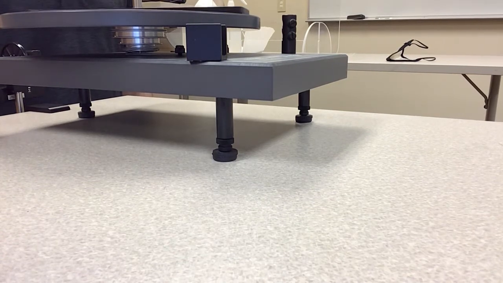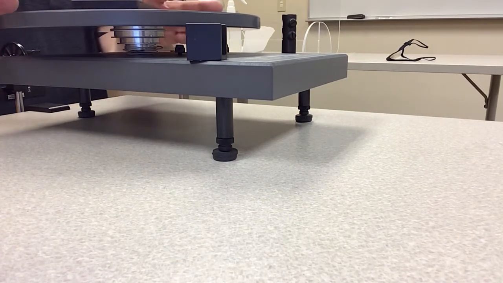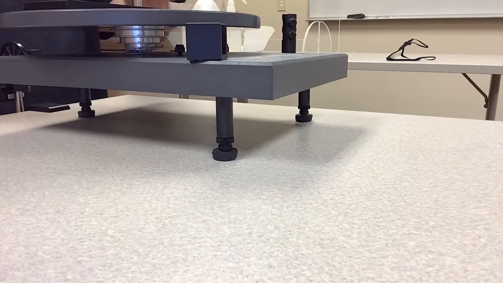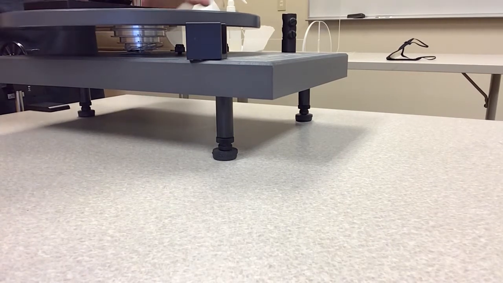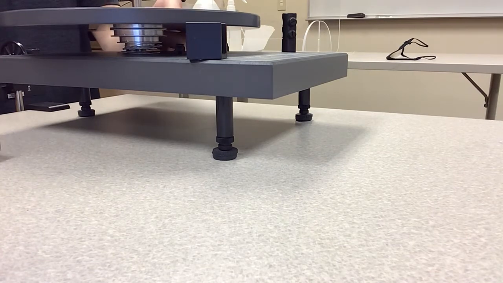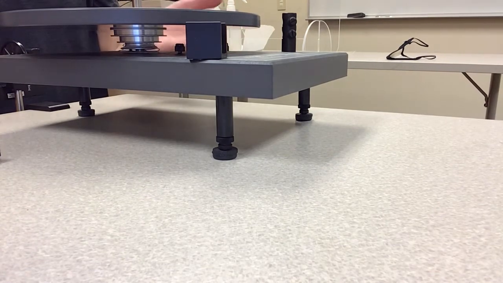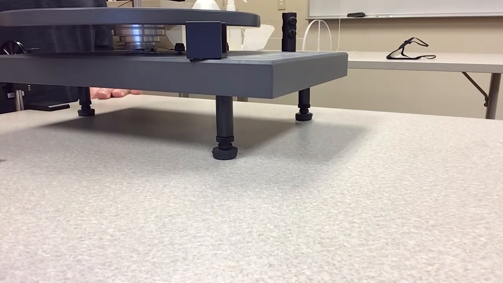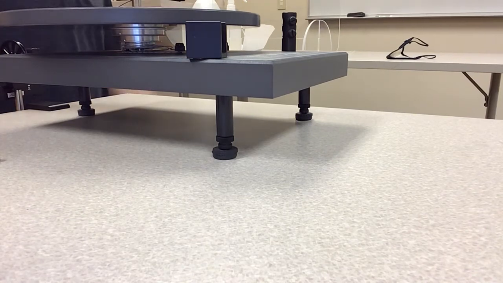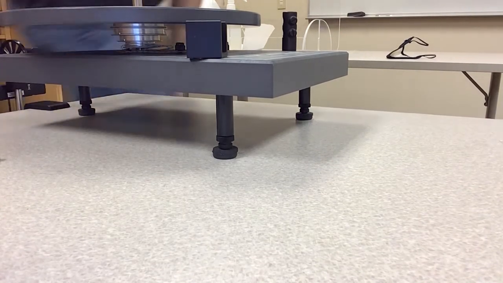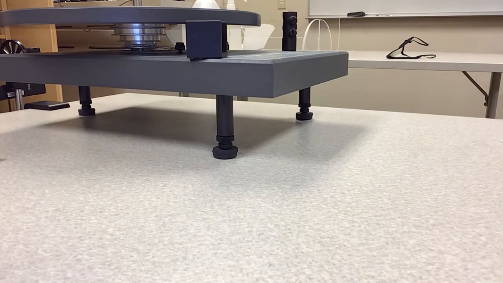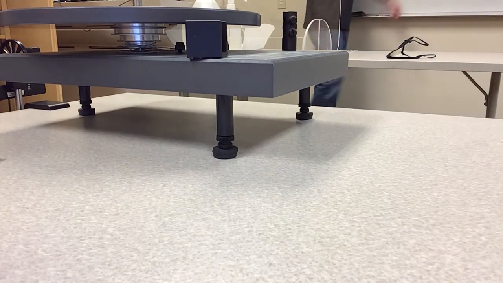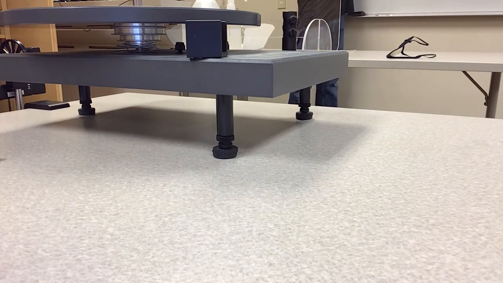But what we're measuring is a moment of inertia of this combination of the platter plus this object on top of it. And so we need to know the moment of inertia of this platter with the spindle on it. So we're going to use this setup to do that. So the first trial, the first part of the experiment, the goal is to measure the moment of inertia.